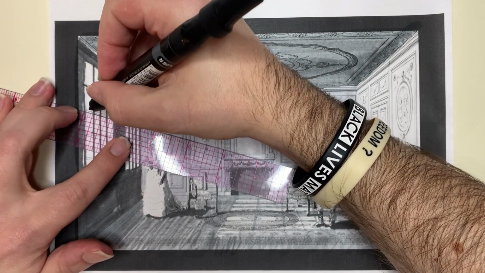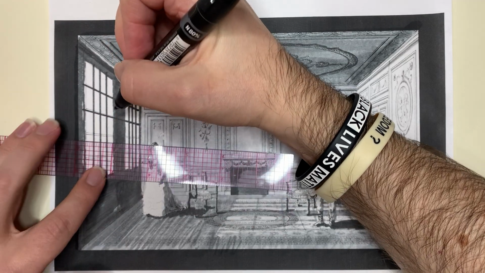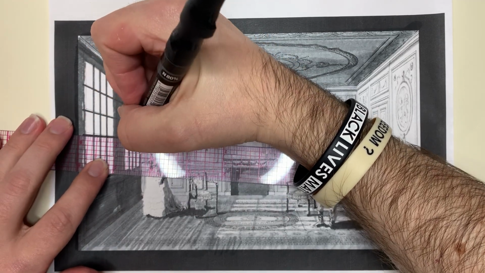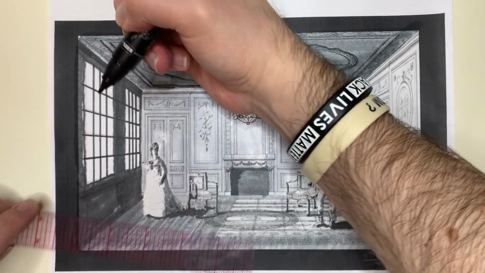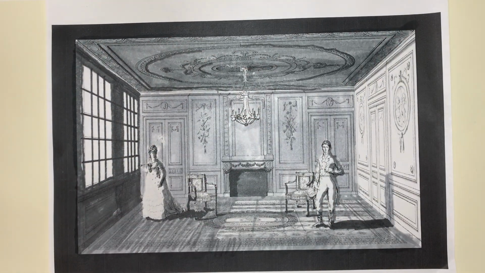Go to the vanishing point. Yes. Look at that. I really believe this room. I really believe the light in this room. It seems like it's actually happening. So yeah, take your own crack at it and have fun.